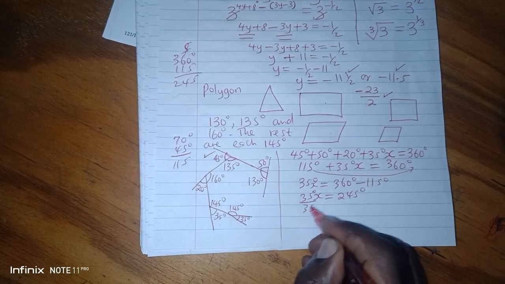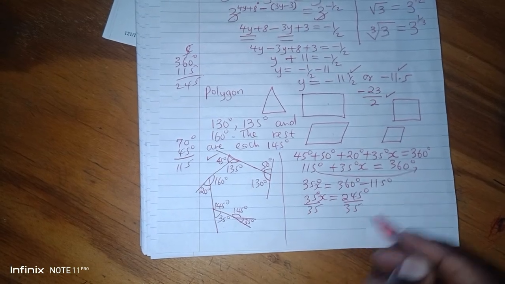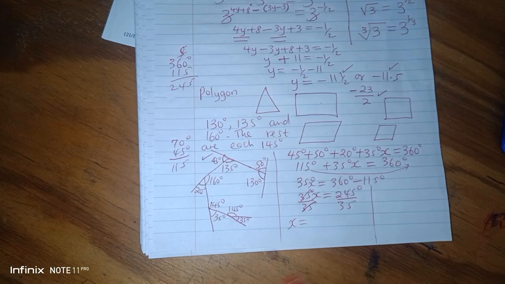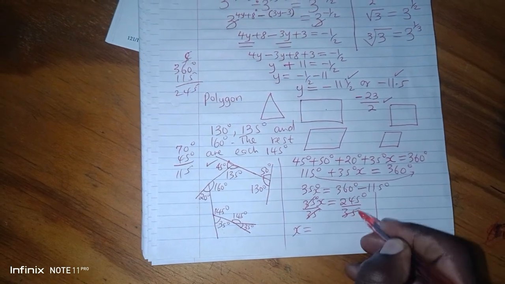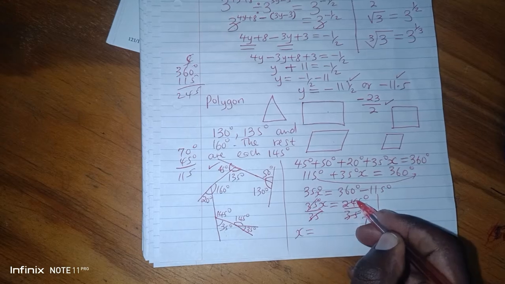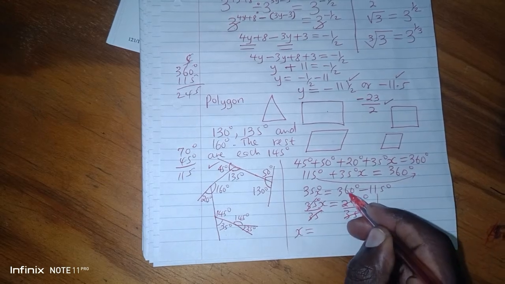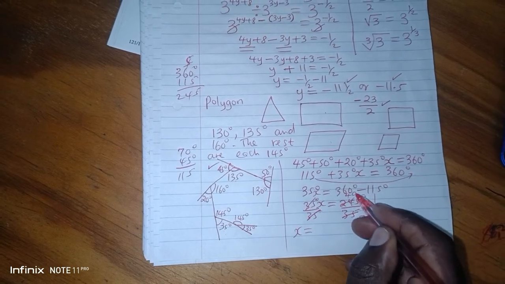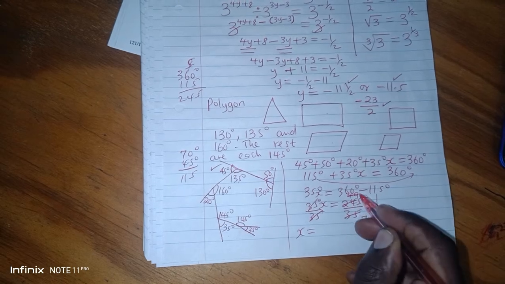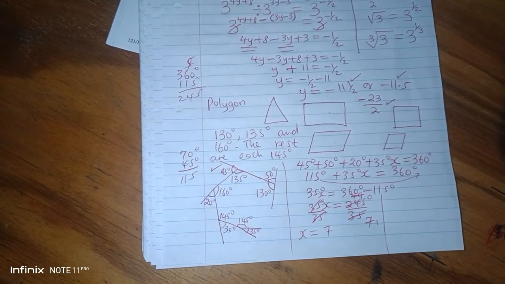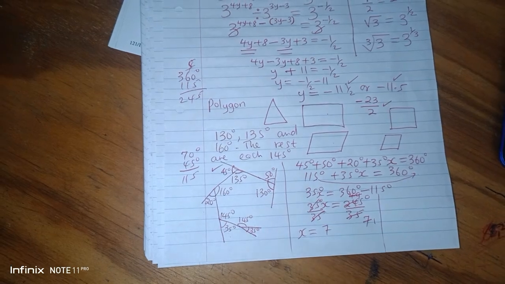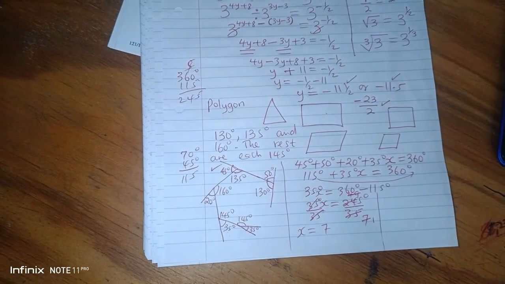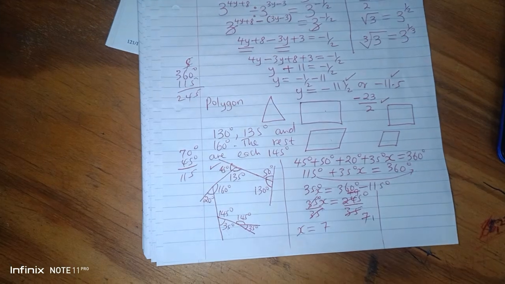So divided by 35, divided by 35. So this and this will disappear. So x: 5 sevens are 35, subtract from 45 we have 10, bring down the 5, 7 into 49 is 7. So x is 7. So the 145 degrees interior angles are 7. That is to say, there are 7 exterior angles of 35 degrees.